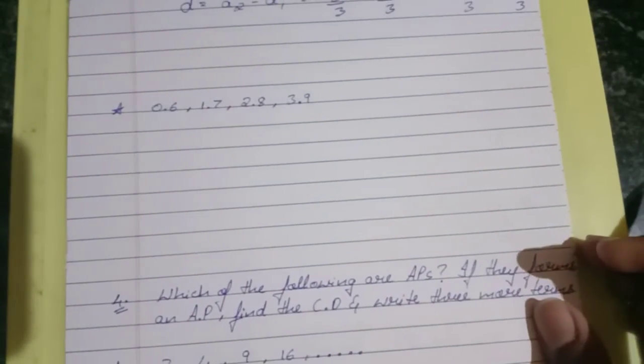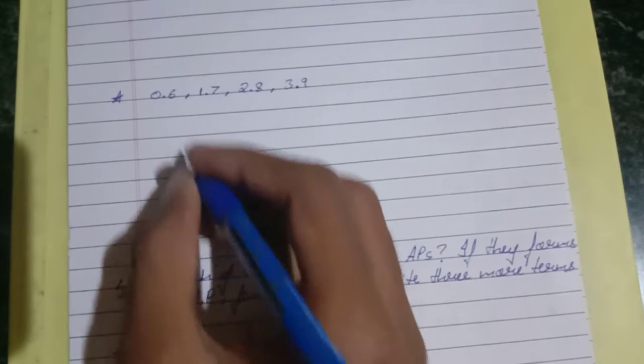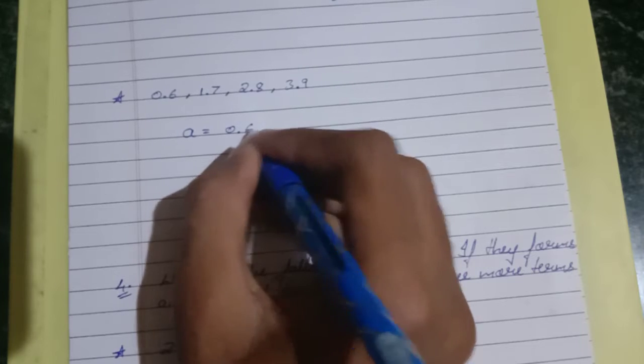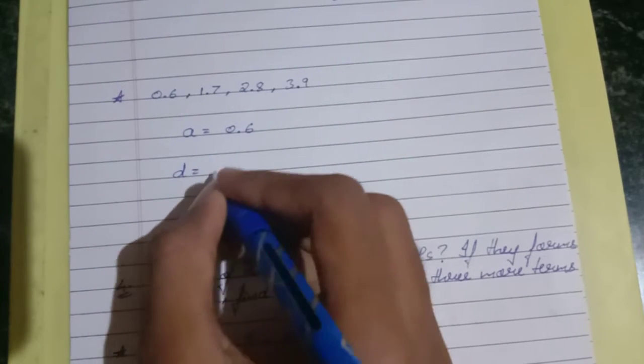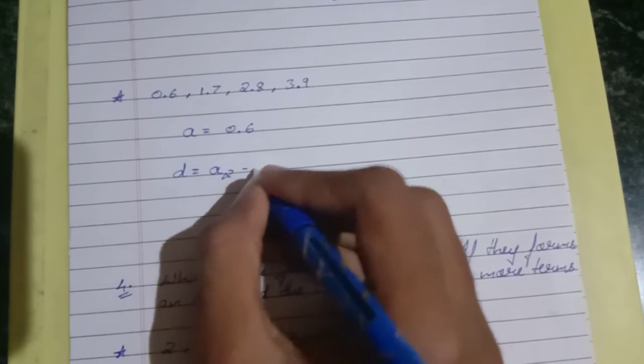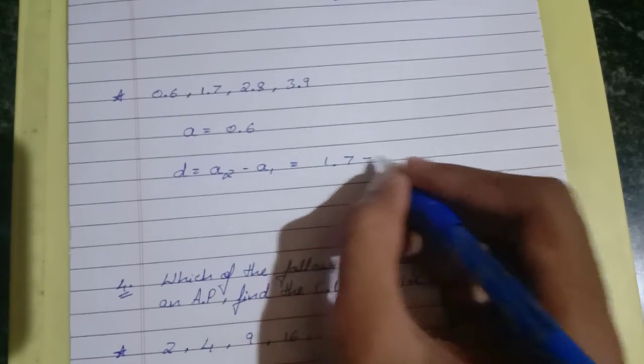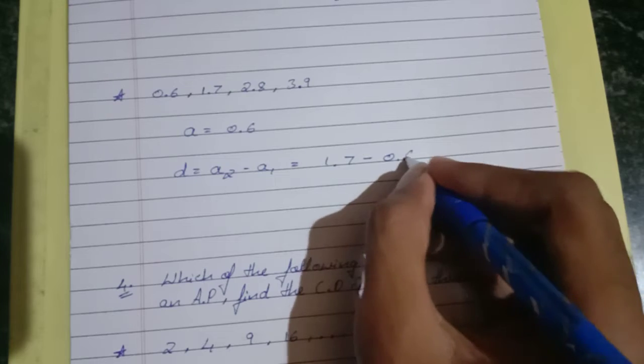Now let us go to the next sum, and in this sum we should find the first term. A is equal to 0.6 and we should find D. A2 minus A1. A2 is equal to 1.7 minus 0.6.